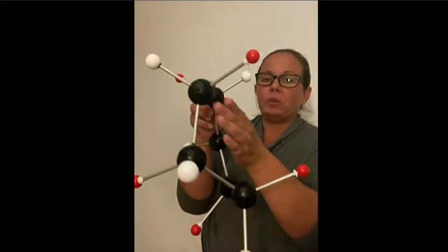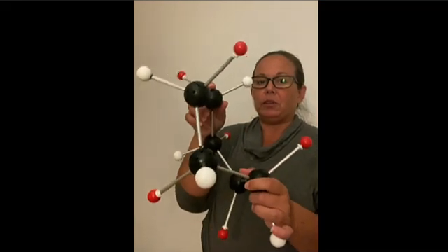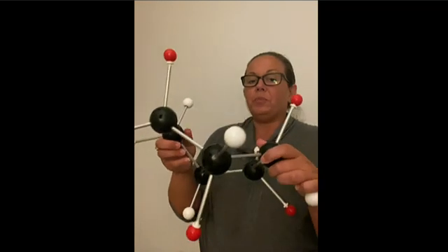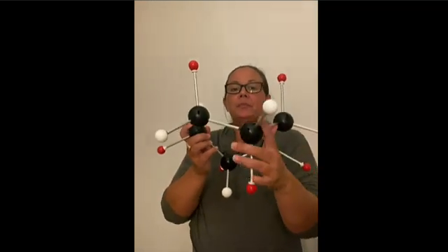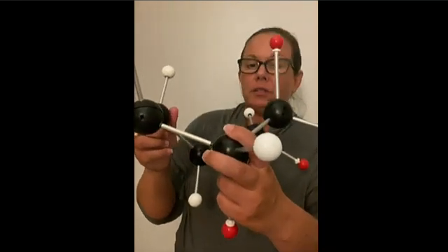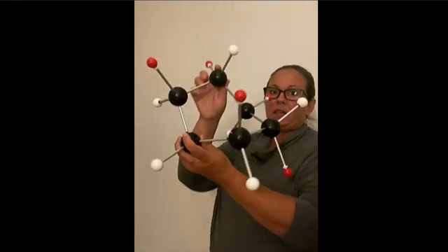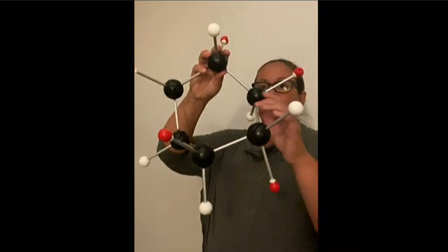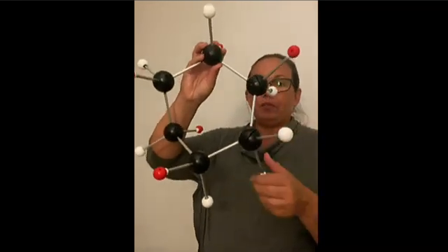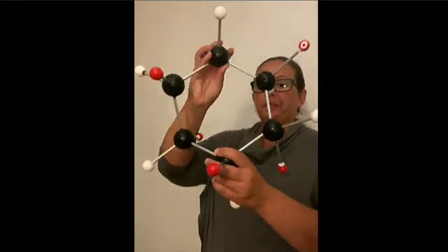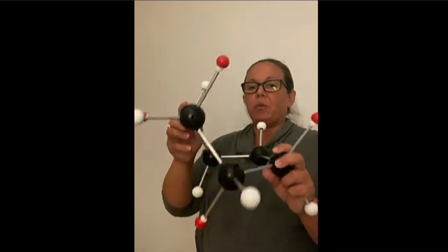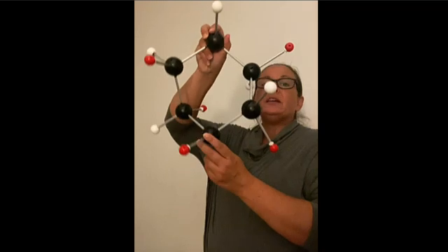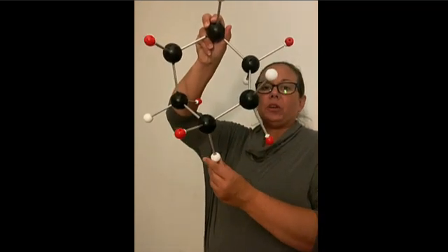So in order to avoid that, the carbons move out of plane and thereby allow the hydrogen atoms or any substituents on the cyclohexane to not be eclipsing one another. So a great deal of strain is relieved by puckering. Now what a cyclohexane does is it folds up into what's called a chair.